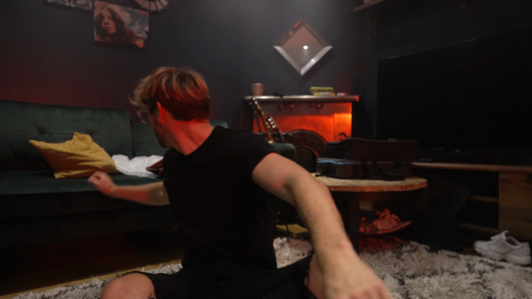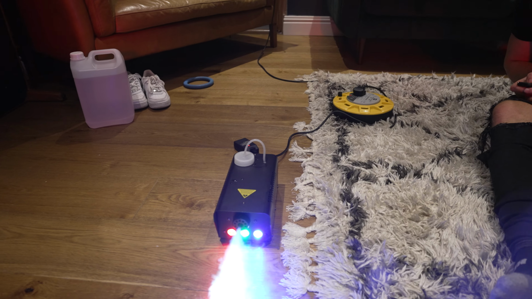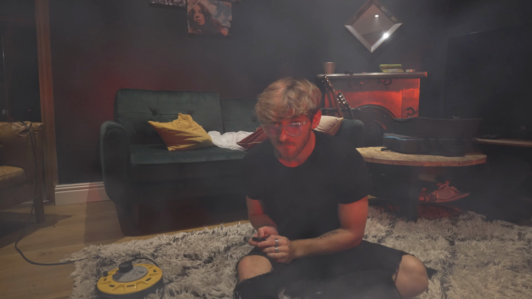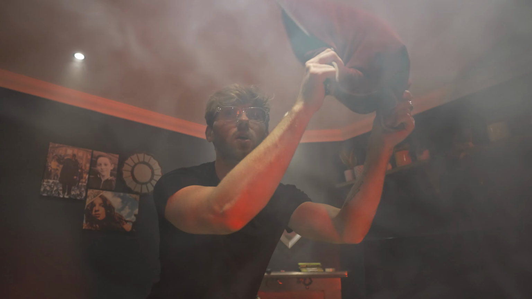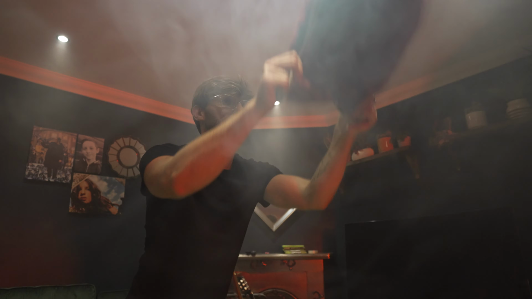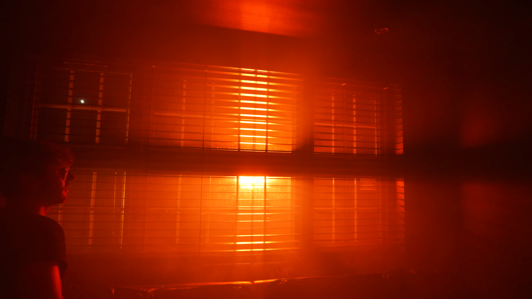And I've actually turned my pavo tube off because I'm an idiot and I forgot to bring a charger for it. Now we've got the fog machine working. Hopefully we can get a nice bit of ambience on the go. And now if we shut the blind, we should get some nice rays.